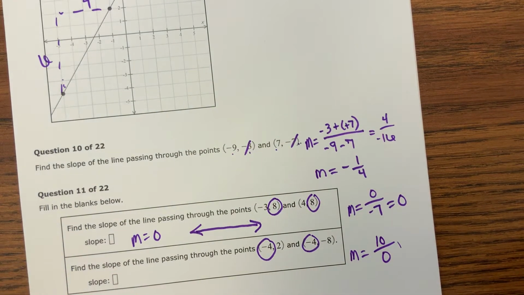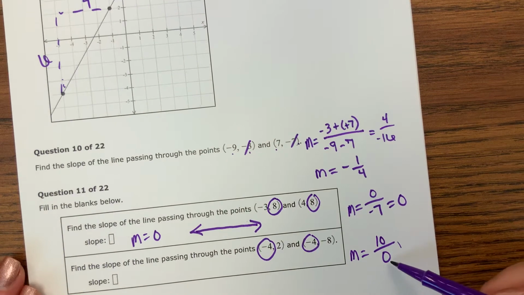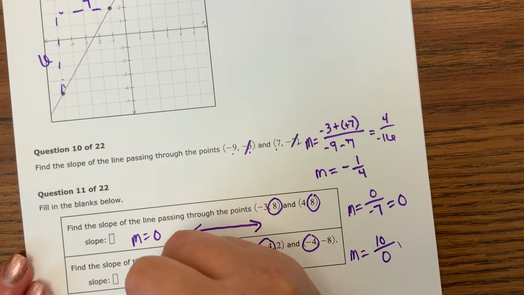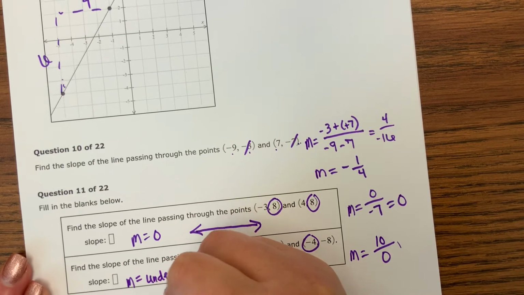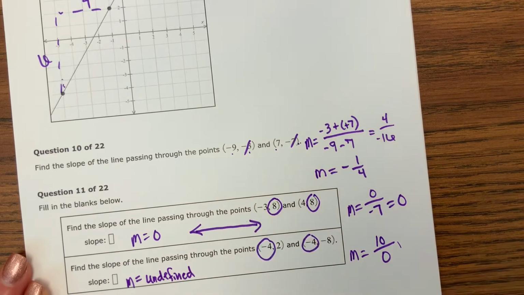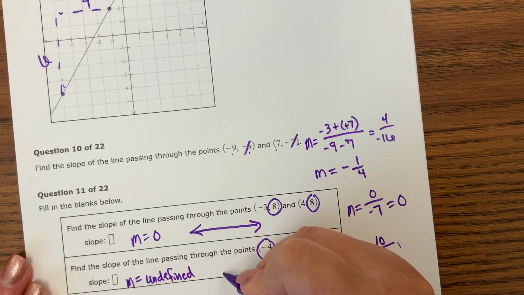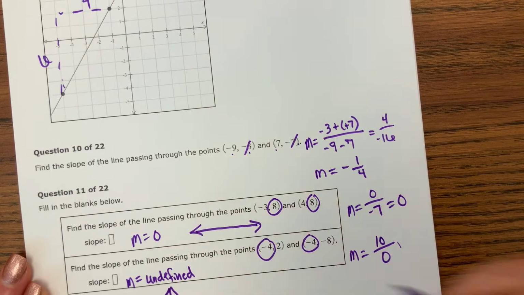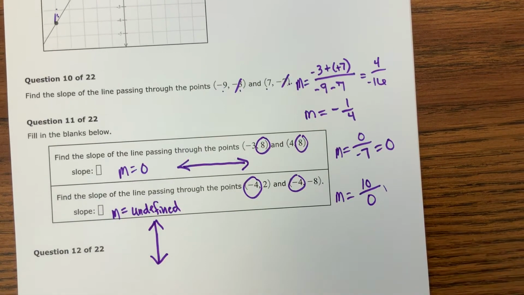There's a cheesy little rhyme that helps you remember that. 0 under the line, which is under the division line, is undefined because you cannot divide by a 0. It's impossible. Can't be done. Undefined. And then if I were to graph that, that is a vertical line because the slope is undefined. Whoops, you might want to see it.